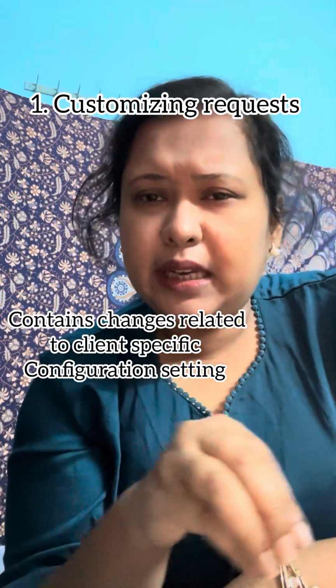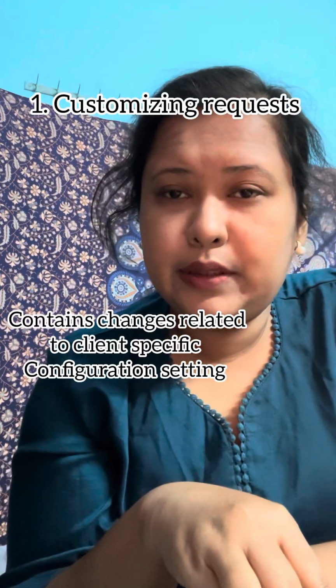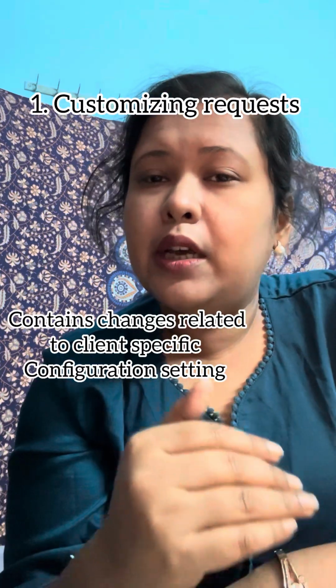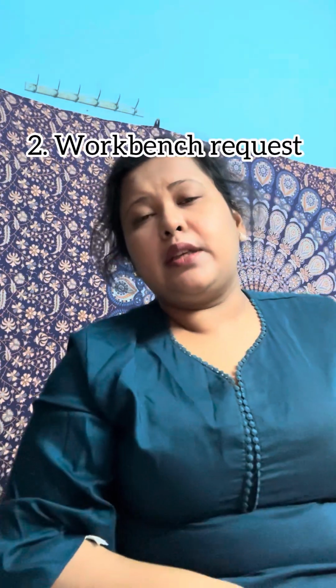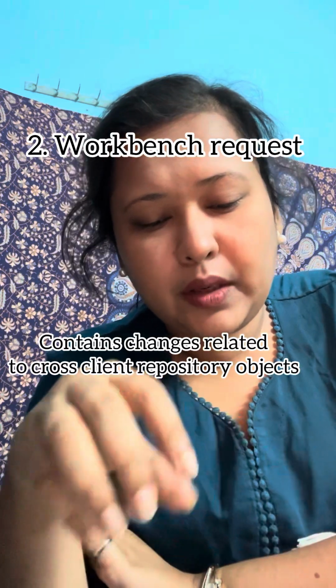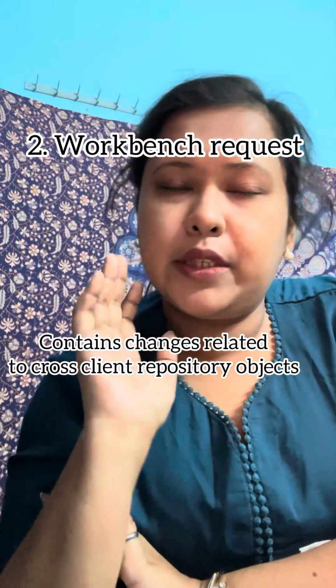If we change any configuration which is client specific, we need a customizing request to capture those changes. The second type is the workbench request, which contains changes to cross-client repository development objects. These are the two major types of transport request in our SAP system.